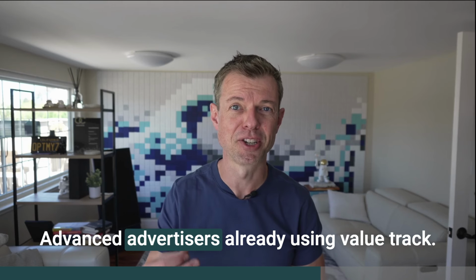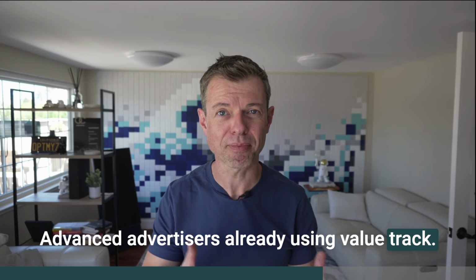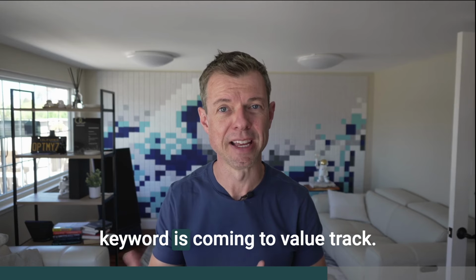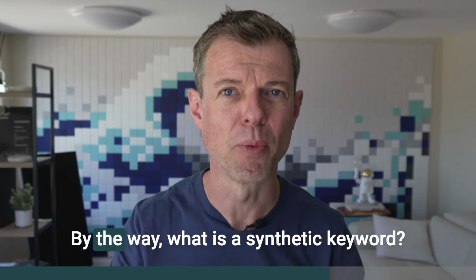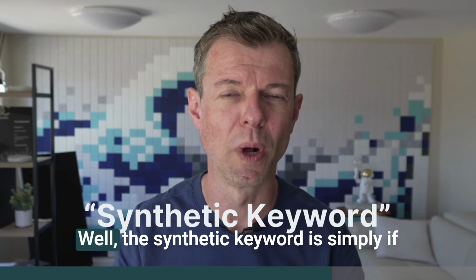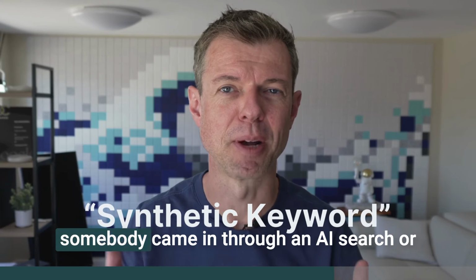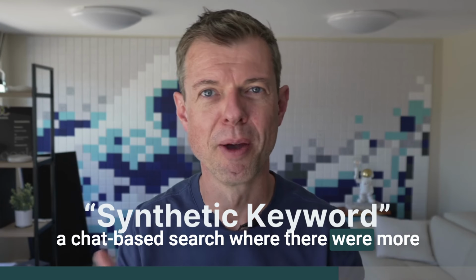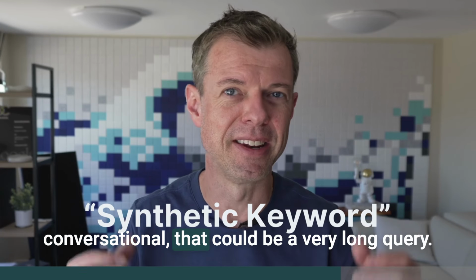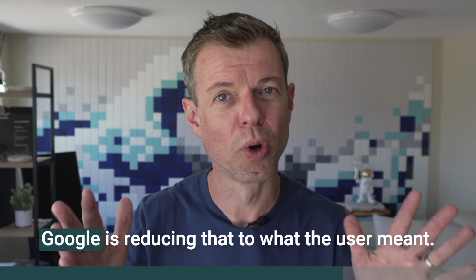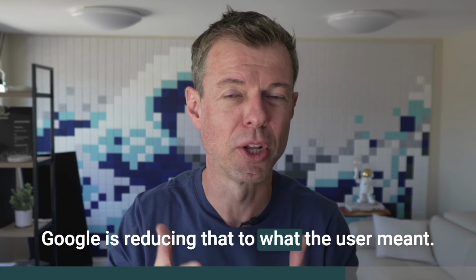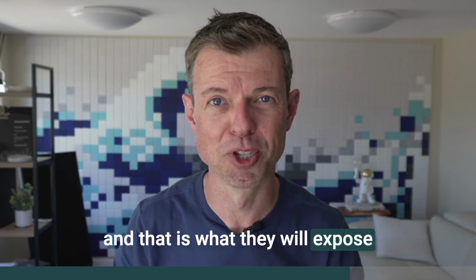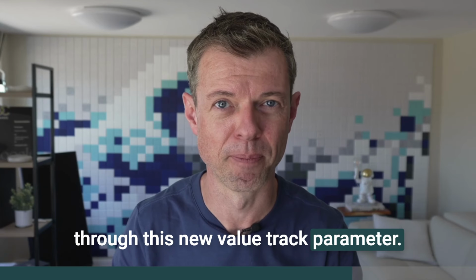Advanced advertisers already using value track, you will enjoy that this new thing called the synthetic keyword is coming to value track. By the way, what is a synthetic keyword? Well, the synthetic keyword is simply if somebody came in through an AI search or a chat-based search where there were more conversational, that could be a very long query. Google is reducing that to what the user meant. They call that the synthetic keyword. And that is what they will expose through this new value track parameter.